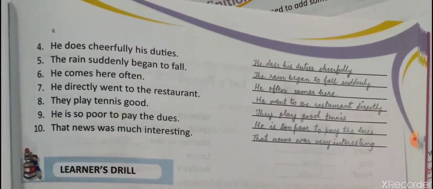He does cheerfully his duties. He does his duties cheerfully. The rain suddenly began to fall. The rain began to fall suddenly. He comes here often. He often comes here. He directly went to the restaurant. He went to the restaurant directly. They play tennis good. They play good tennis. He is so poor to pay the dues. He is too poor to pay the dues. That news was very much interesting. The news was very interesting.